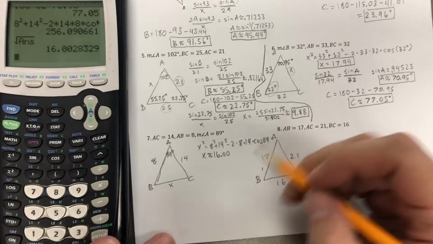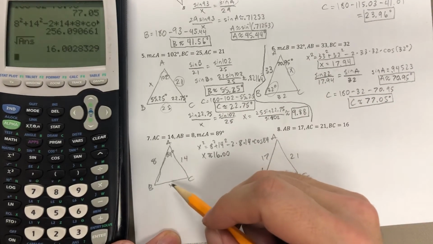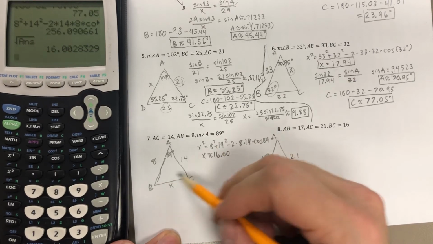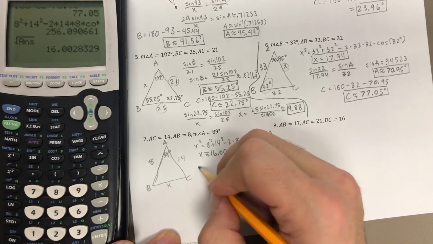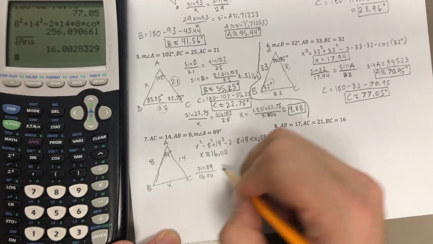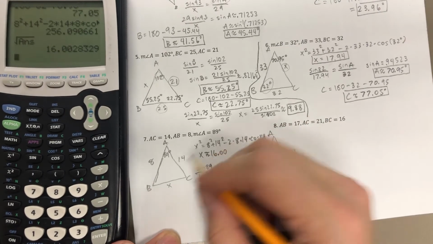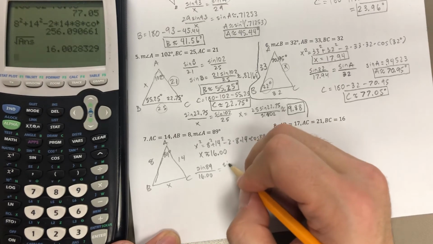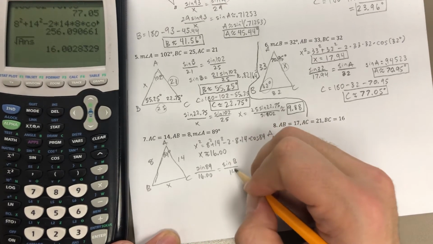All right, so now we have this side length over here. So now we can solve for these angles using the law of sines again. So the sine of 89 over that number, 16.00, is equal to, and then let's find one of the angles. Let's find angle B. So the sine of angle B over its opposite side, 14.